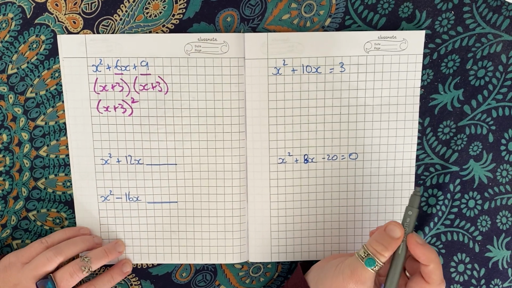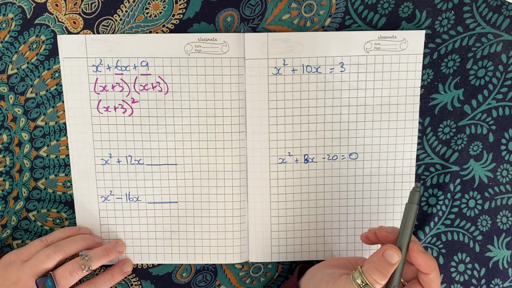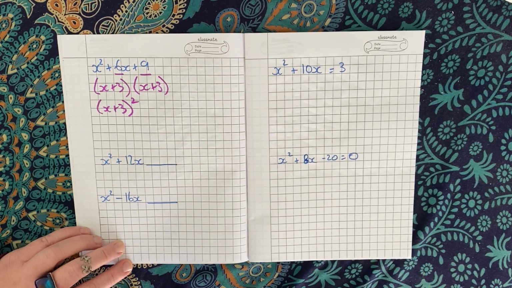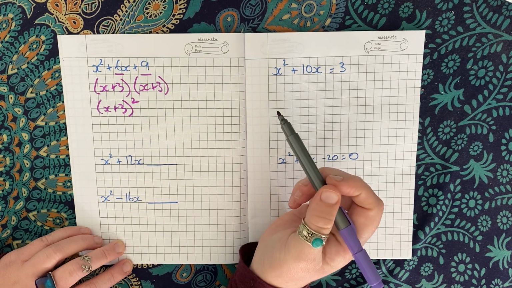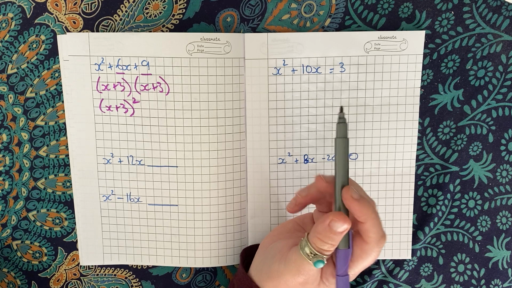So there is a reason for this. It's not just for funsies. The reason that we do this is because it gives us the turning point of a graph. We're not going to address that in this video. I'm just going to show you how to do it, and then we can look at interpreting it for graphs at some other point if you need that too.